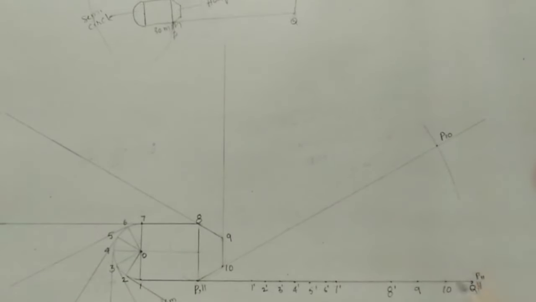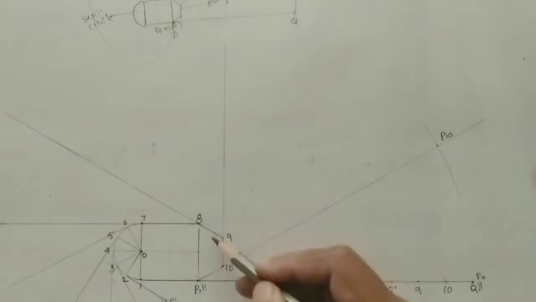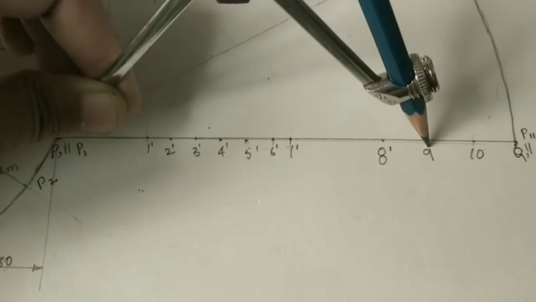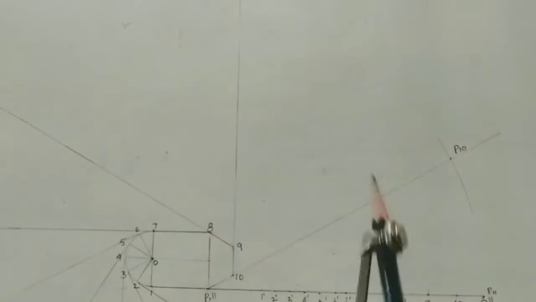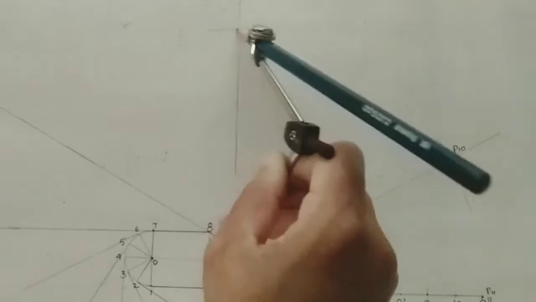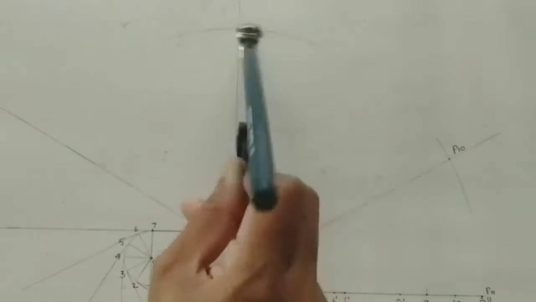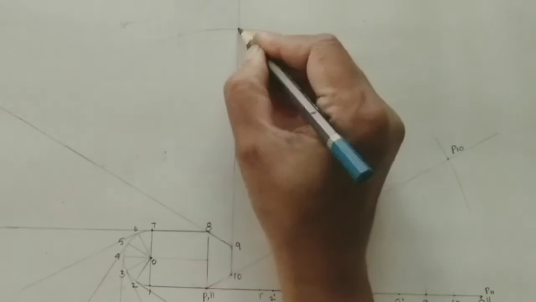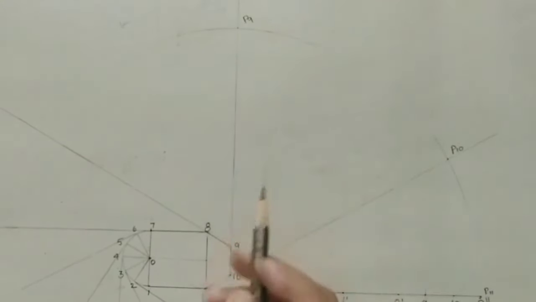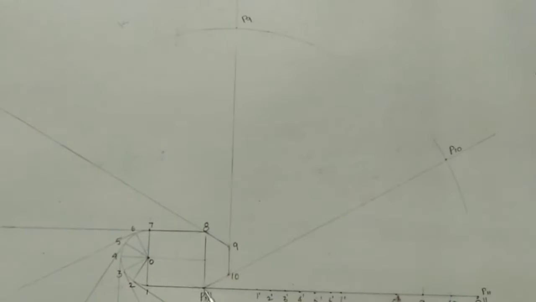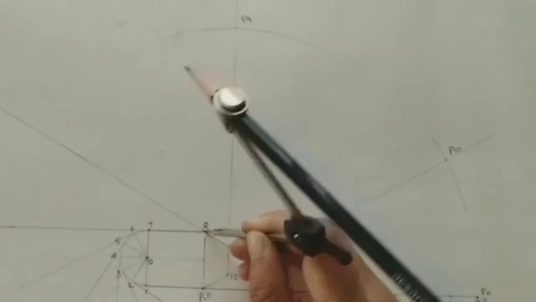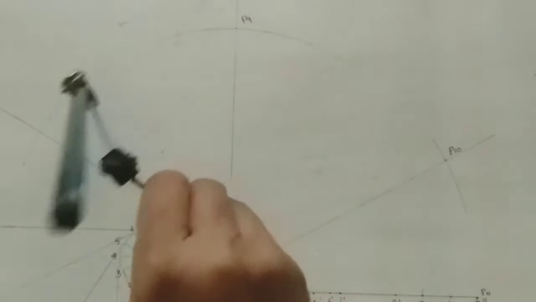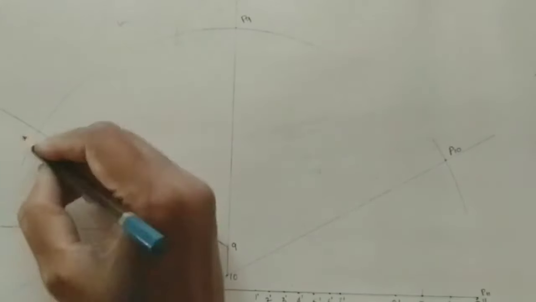After P10, take P9 on the 9th line. P9 dash length. Mark on the 9th line. 9 as center, do an arc. Okay, now mark this intersection point as P9. After P9, mark P8 on 8th line. Take this P8 length by using compass. P8 dash length. Mark on the 8th line. 8 as center, do an arc. Okay, so take the intersection point P8.